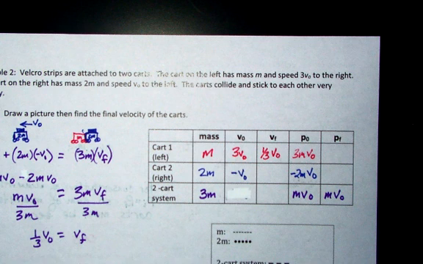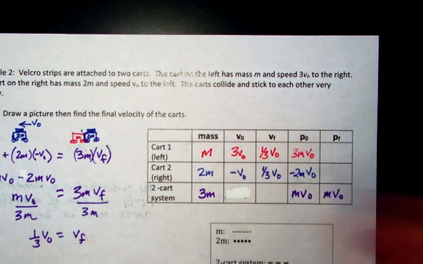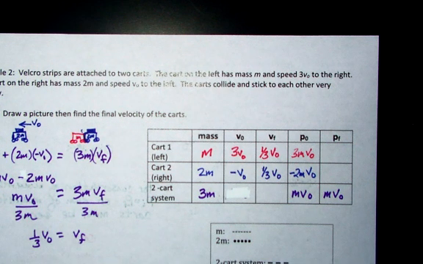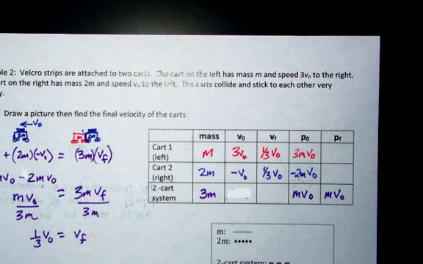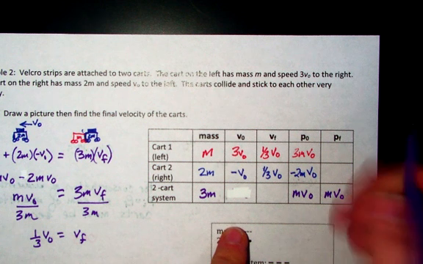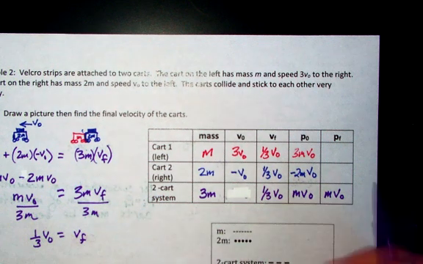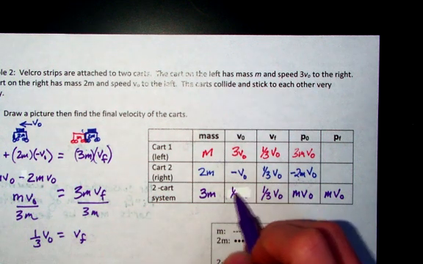The final velocity of the blue, well, blue is stuck to red, so the final velocity of the blue is also 1/3 v naught. And for the two-cart system, the velocity for the system is not changing. So this is going to be, for the system, 1/3 v naught and 1/3 v naught.